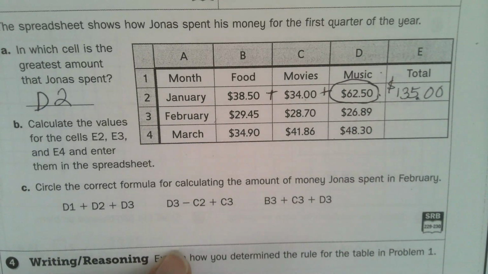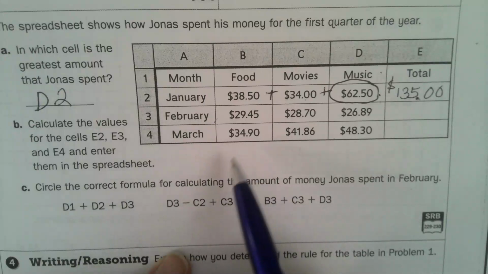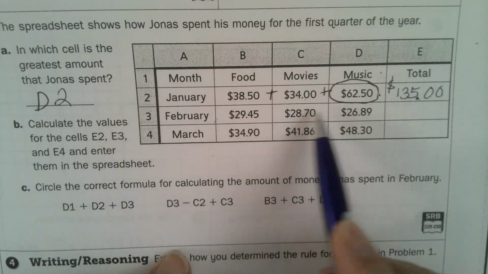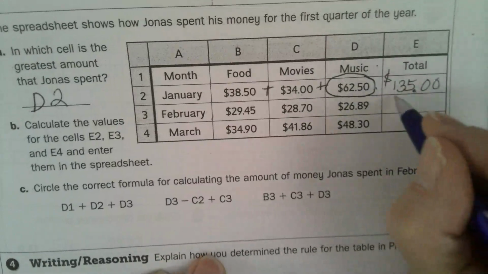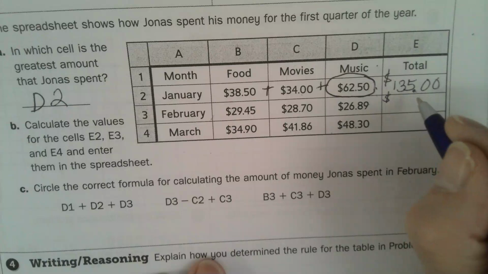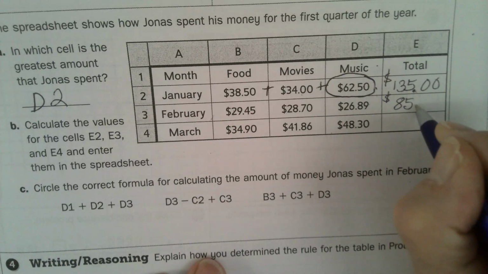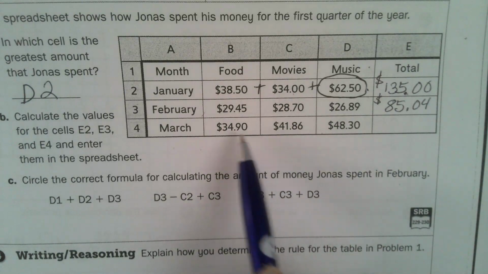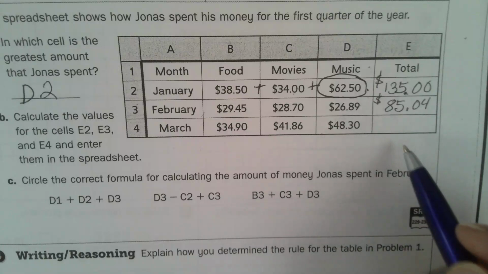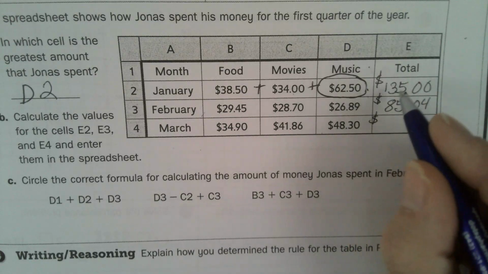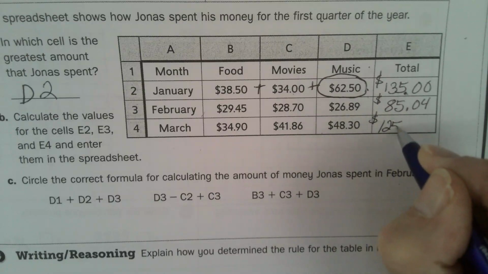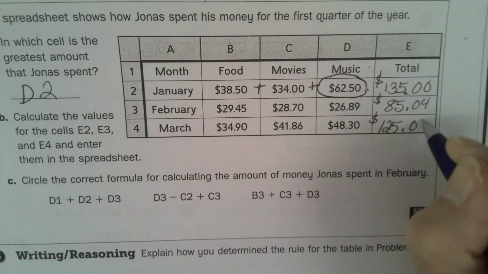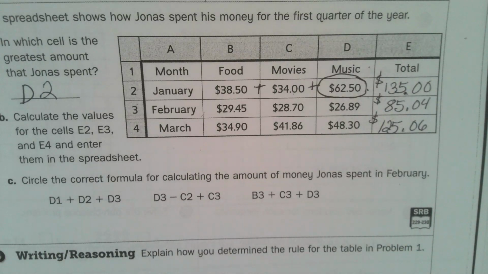I added January's food, movies, and music costs. Now I'm going to add February's food, movies, and music cost. And that is not as much, $85.04. Now for March, food plus movie plus music gives you a total of $125.06. Does everyone have that written down?